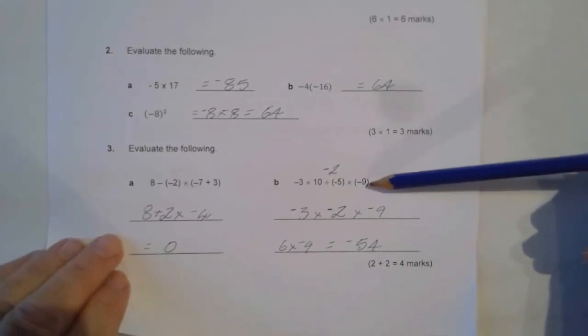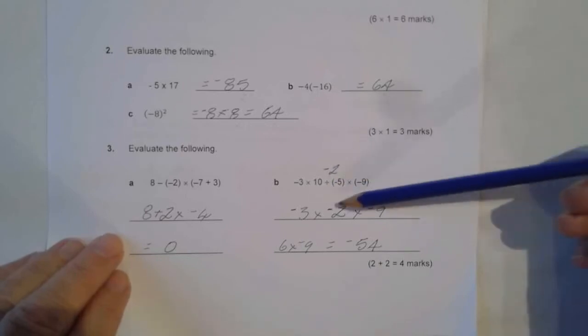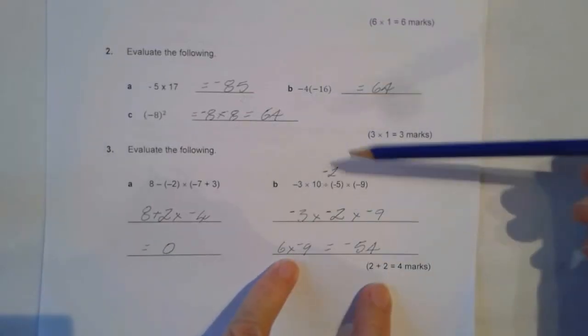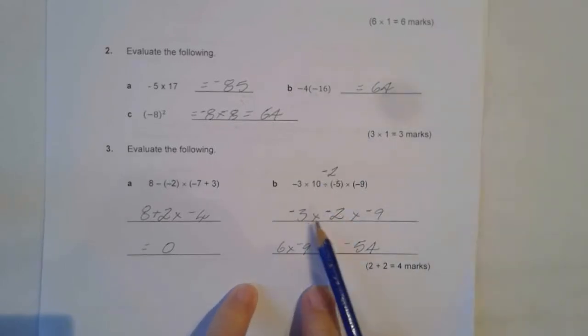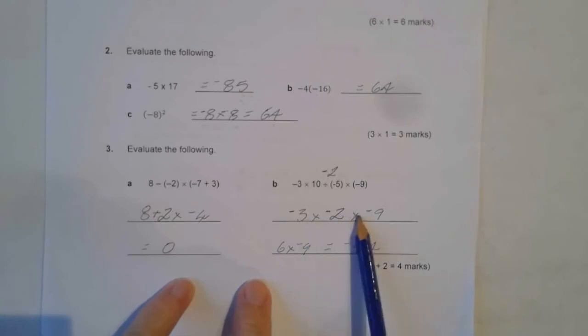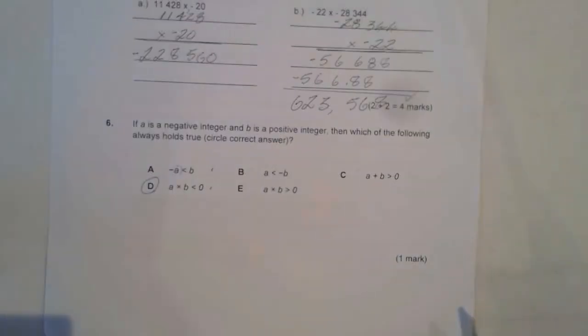Here, we do this one, BIDMAS, division, brackets and division, so 10 divided by -5, so what we've got is -3 times -2 times -9. -6 times -9 equals -54.